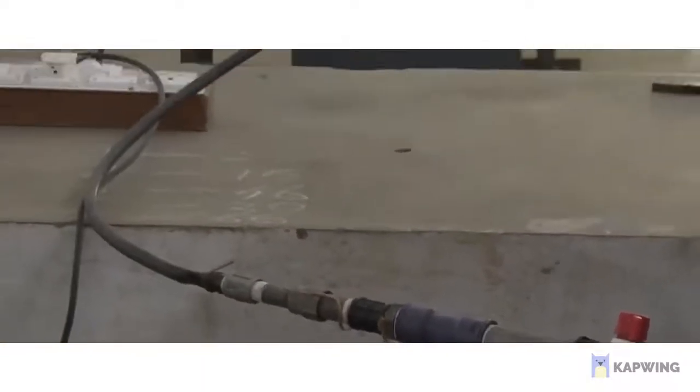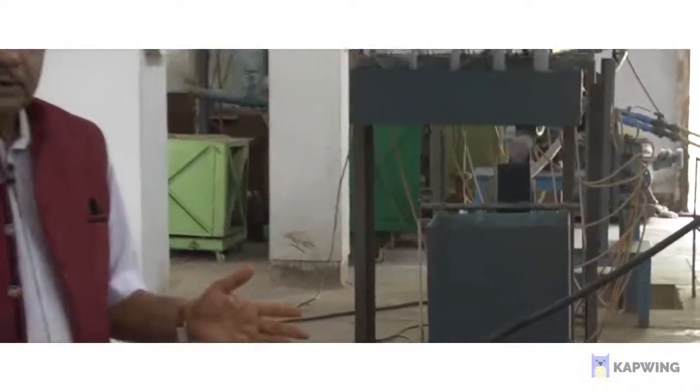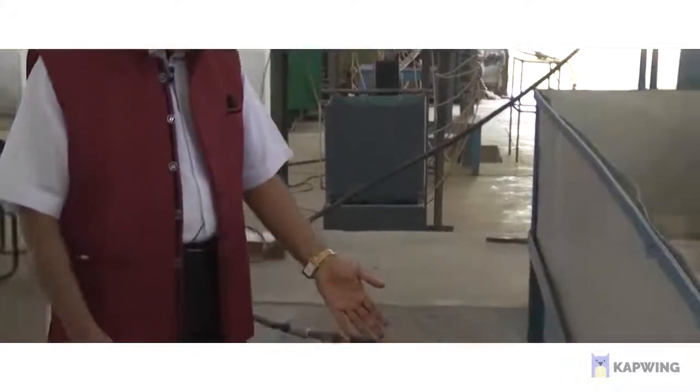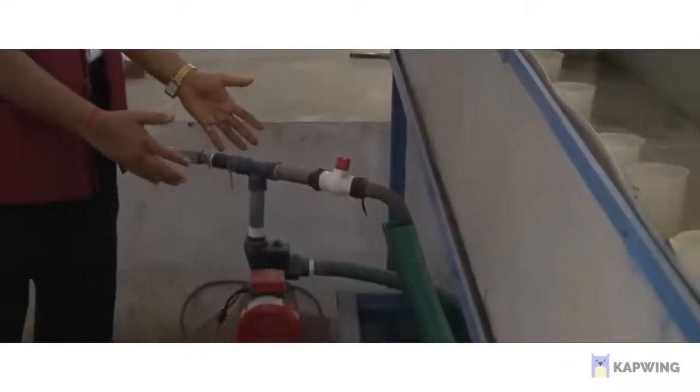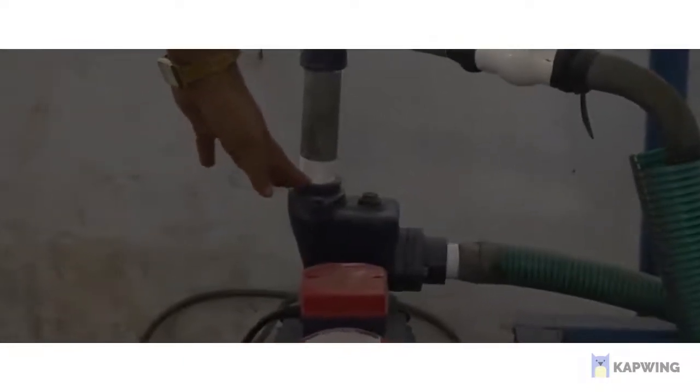In this particular laboratory experiment that we have kept in the lab, you can see the water is taken from the source. This is a collection tank, which is a sump, and in this sump the water is stored, and then the water is pumped. This is the suction end of the pump, this side is the delivery end of the pump, and this pump is coupled with a small motor.